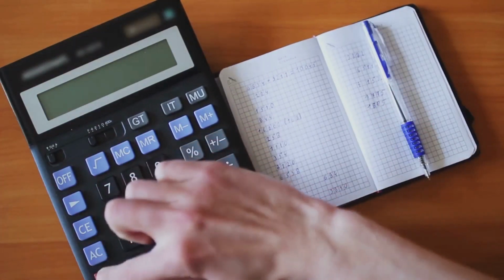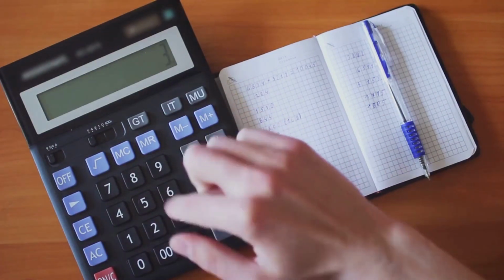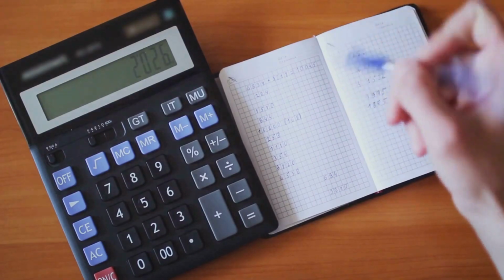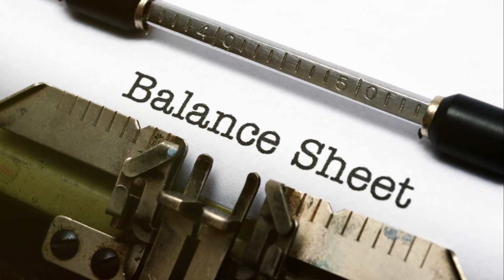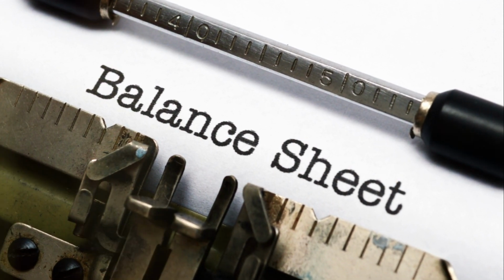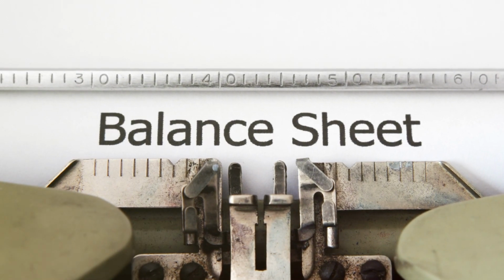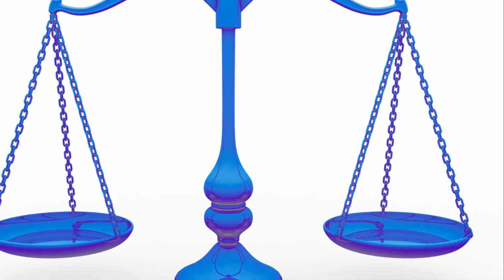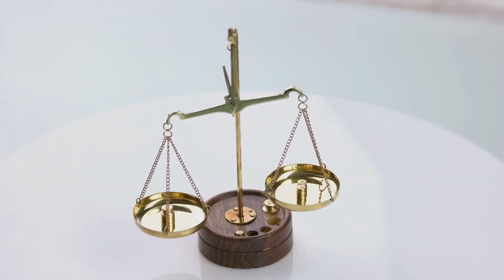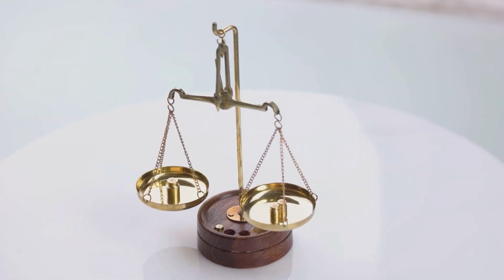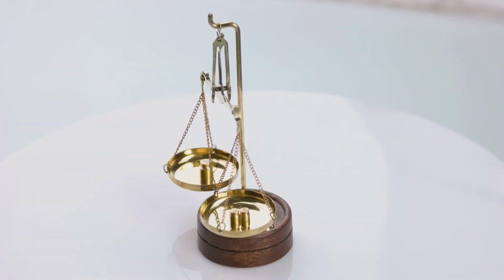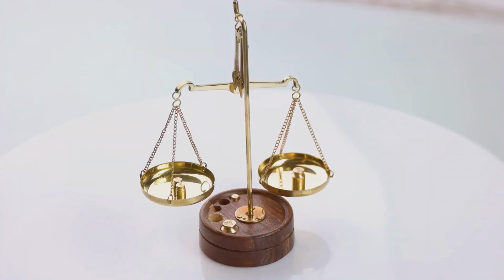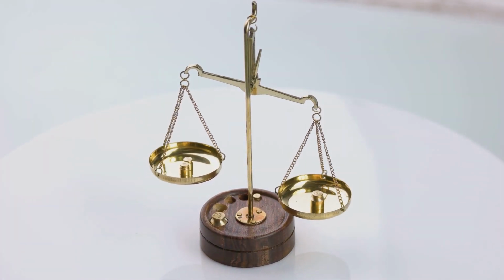Picture a perfectly balanced scale. On one end, we have assets, which are all the resources a company owns. On the other end, we have liabilities and owner's equity. Liabilities are what the company owes, and owner's equity represents the owner's investment in the business. Just like a balanced scale, the total assets must always equal the total liabilities plus owner's equity. This equilibrium helps businesses maintain their financial health, providing a clear picture of where they stand at any given time.